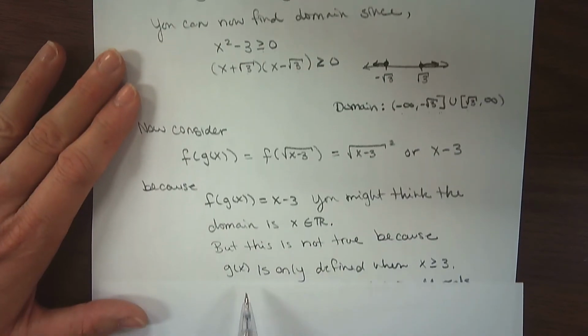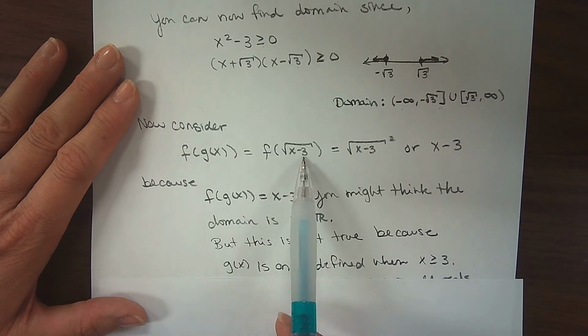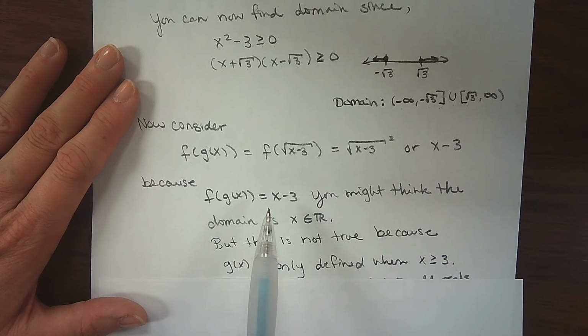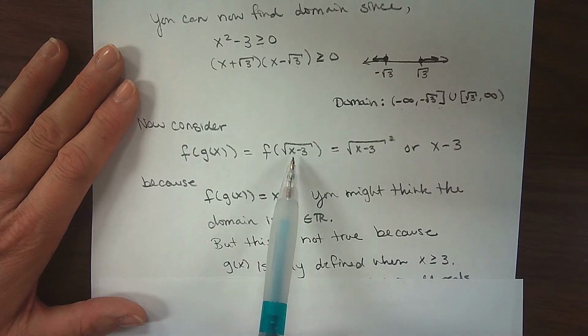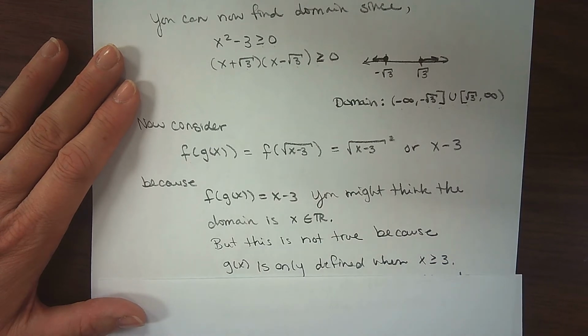Because the original function g of x is only defined when x is greater than or equal to 3. I mean, think about the original function. It was g of x equals the square root of x minus 3. If we put some real numbers in there, ones that are not greater than or equal to positive 3, let's say we put in 0, that would give us a square root of a negative number, again, not defined in the set of reals, right? So we need to make this restriction on the domain based on the original function. Okay? So sometimes you do have to sort of inspect the original functions.